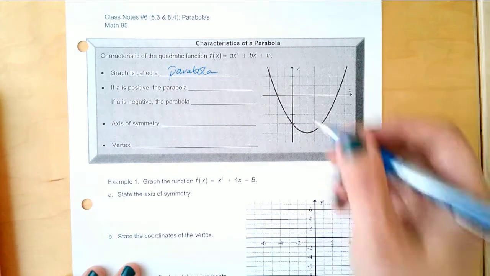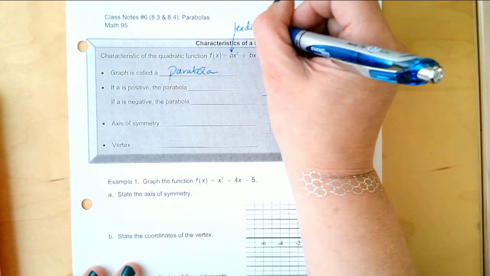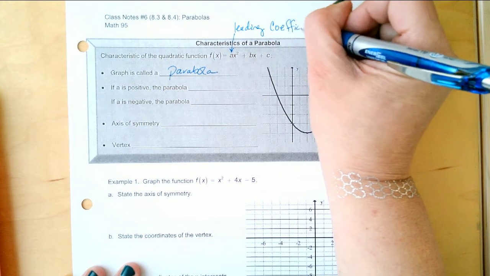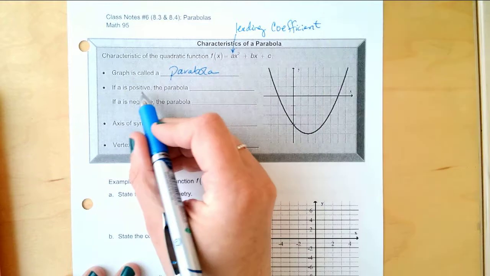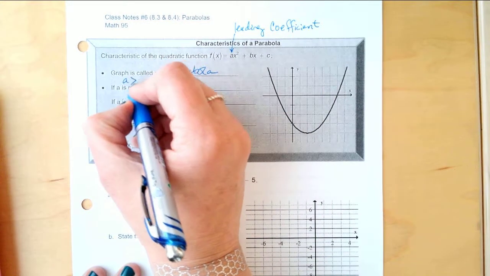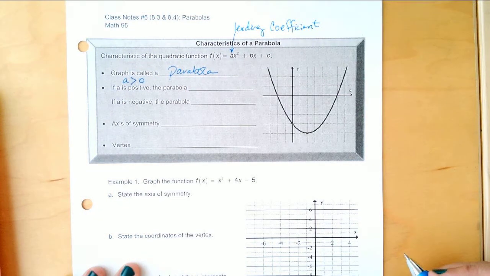If a, which is what we also call, a is called the leading, does anybody know? Coefficient. If a is positive, if a is greater than 0, that's the other word for positive, right? What will the parabola do?